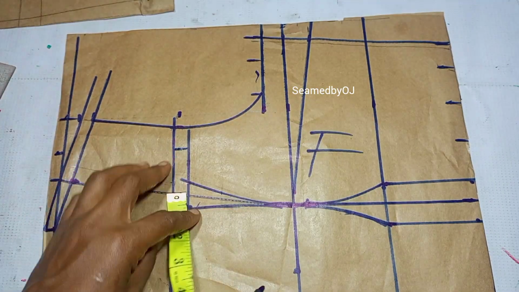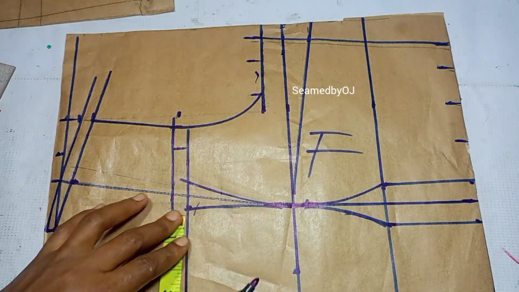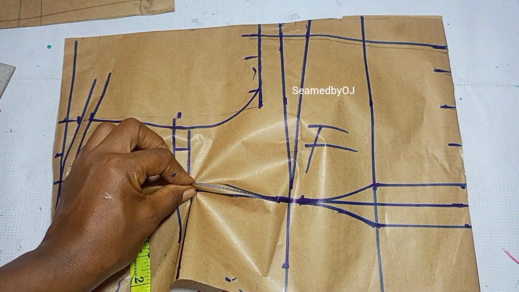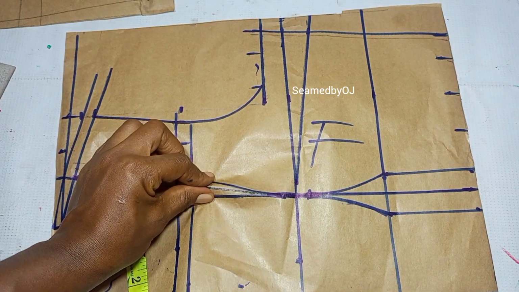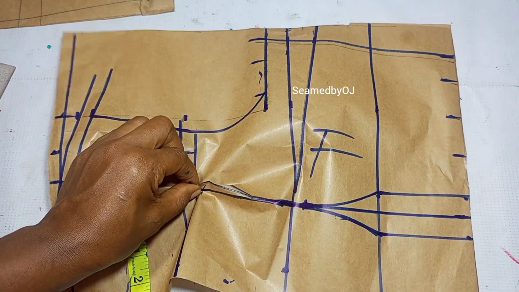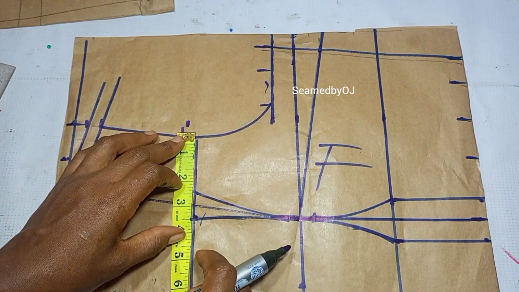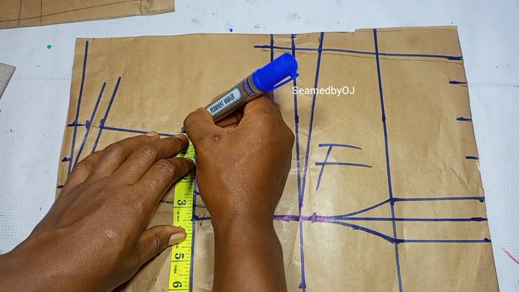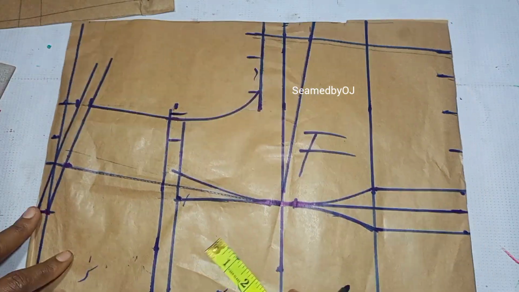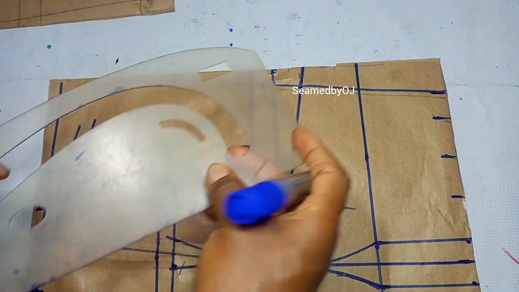Then remember that we are going to remove 1 inch away from here, because by the time we sew this dart, we cut this dart out, so we'll be short with 1 inch. So 1 inch is going to go away from here. So we'll also replace this. So I'll replace this 1 inch, which is there. So now this is all we need. So I'll connect my new armhole.